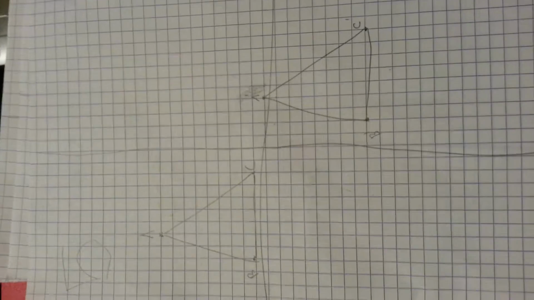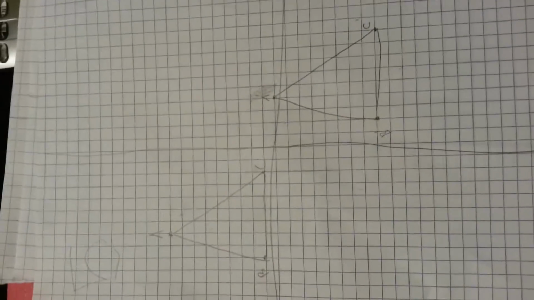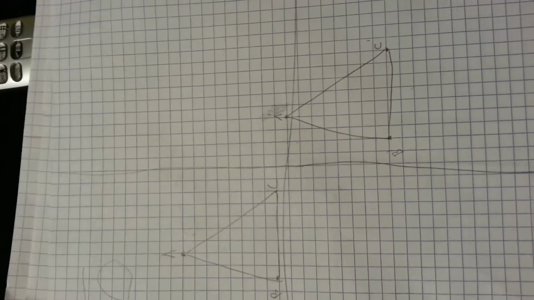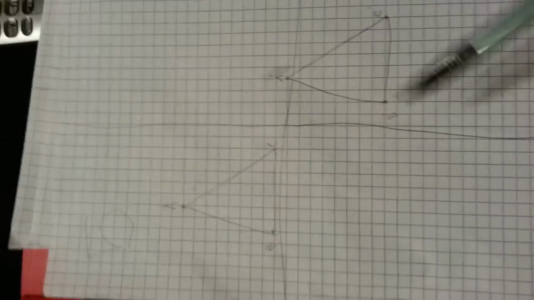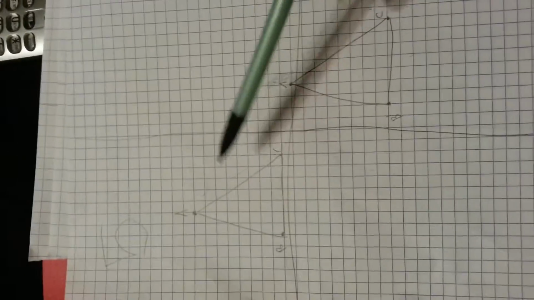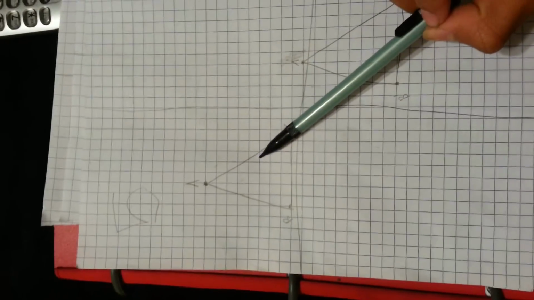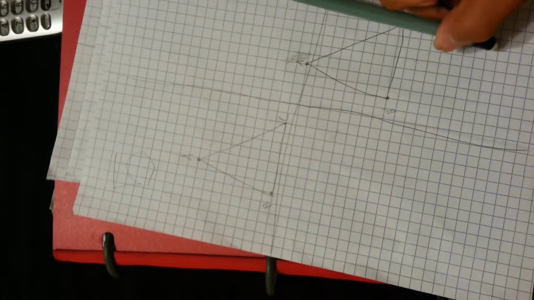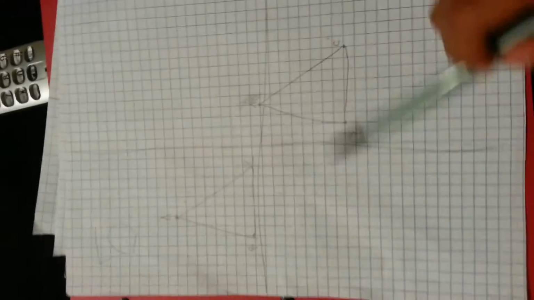Okay, number 5 is which transformation is best described in the figure shown? The words are translation, rotation, reflection, and dilation. So it couldn't be dilation because it's not getting bigger or smaller. It couldn't be reflection because it's not reflecting along the x or the y axis. And it couldn't be rotation because it's not rotating. So it would have to be translation. The answer is A, translation, because it's moving and sliding.